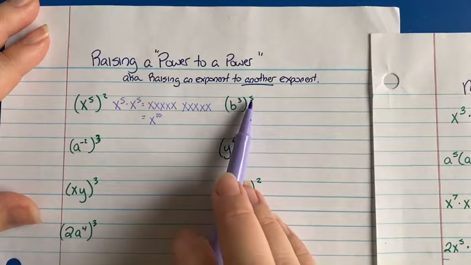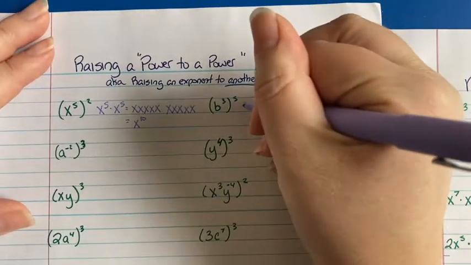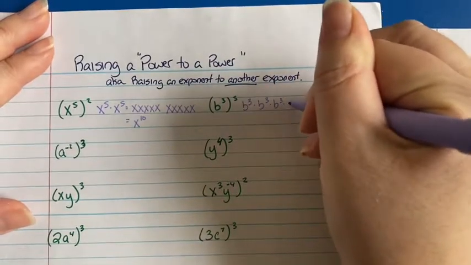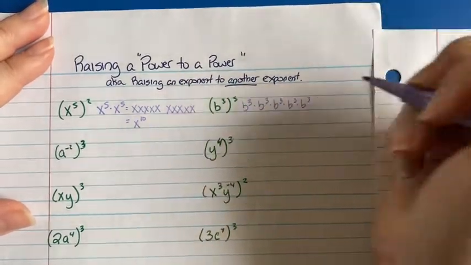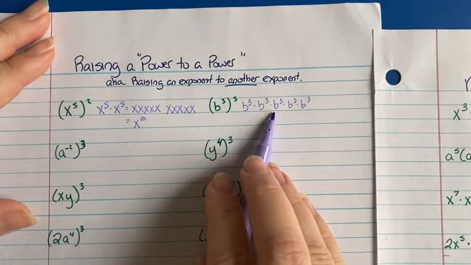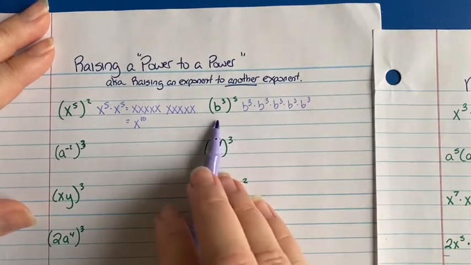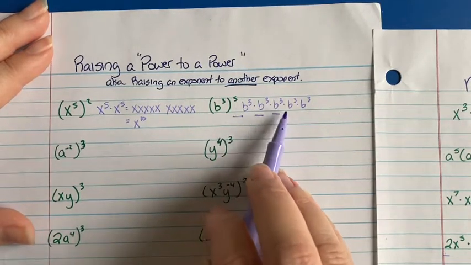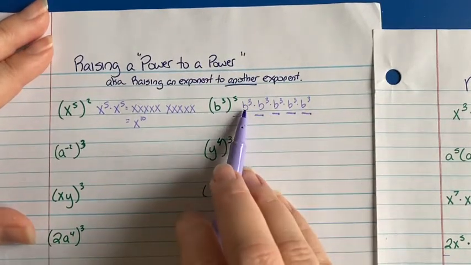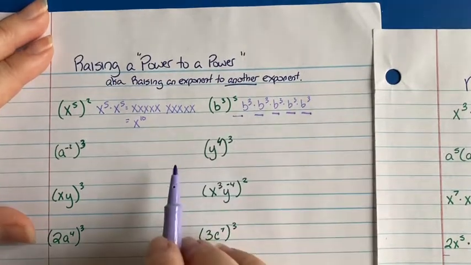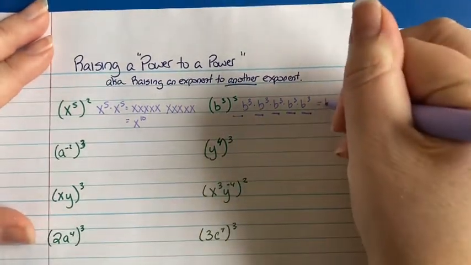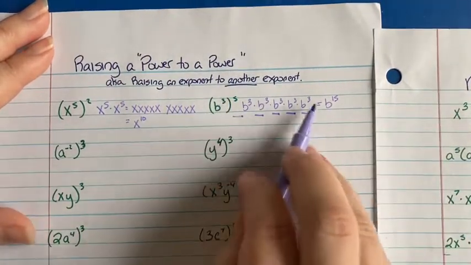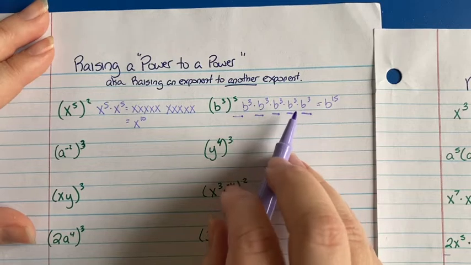B to the third raised to the 5th power. That means I'm taking b to the third 5 times. Okay, b to the third, b to the third, b to the third, b to the third, b to the third. If I expand all these out, I'm gonna have 3 b's, another 3 b's, another 3, another 3, another 3. How many is that? 3, 5 times, right? Which would end up being b to the 15th power. 3 times 5 is 15. So if that was your guess, you are correct.